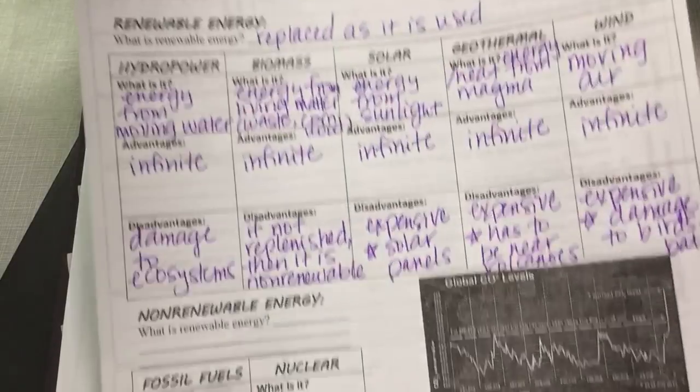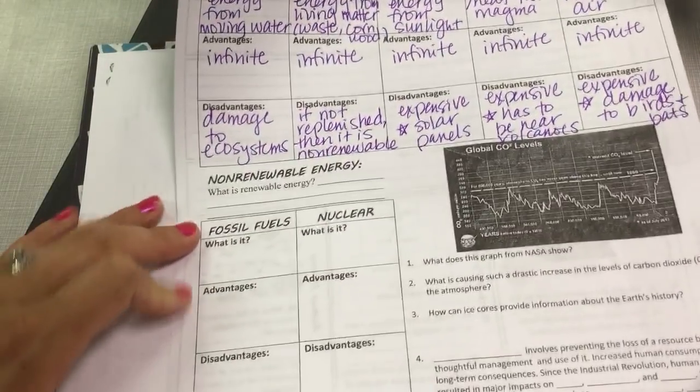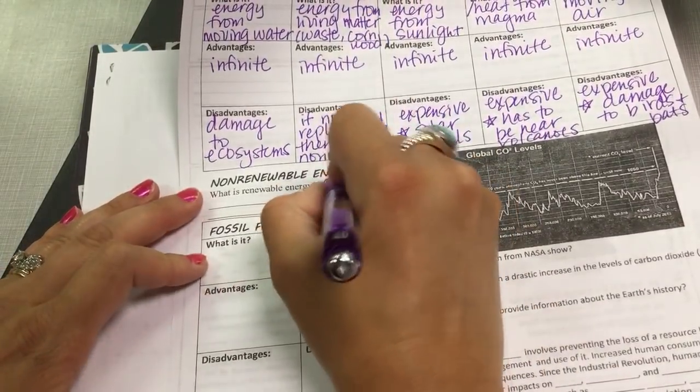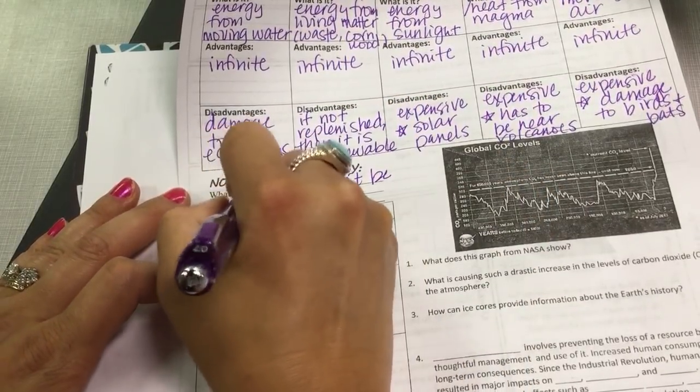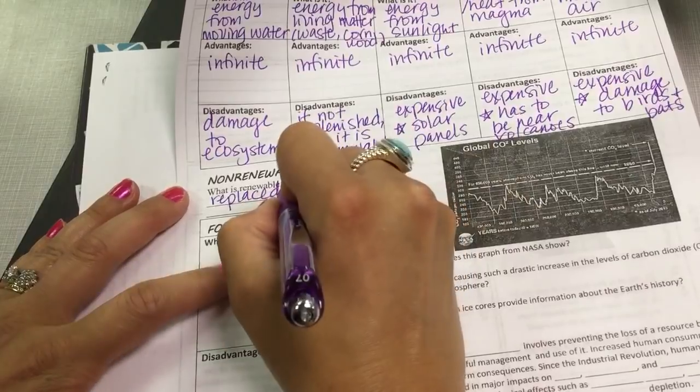Then we're going to look at your non-renewable energy. So non-renewable can't be replaced as quickly as it is used.